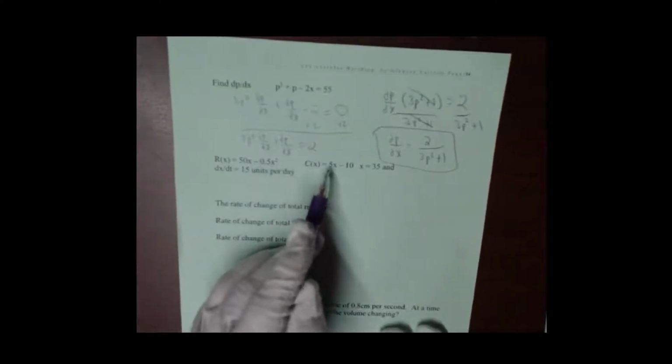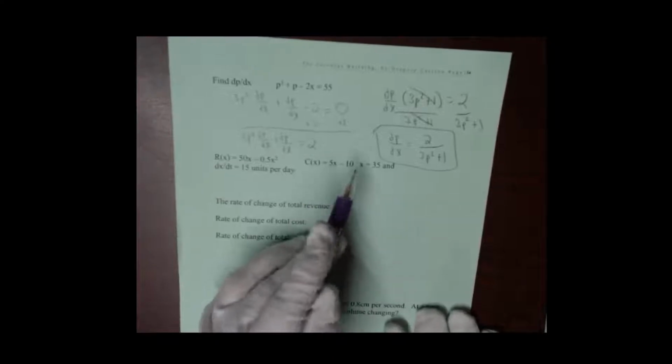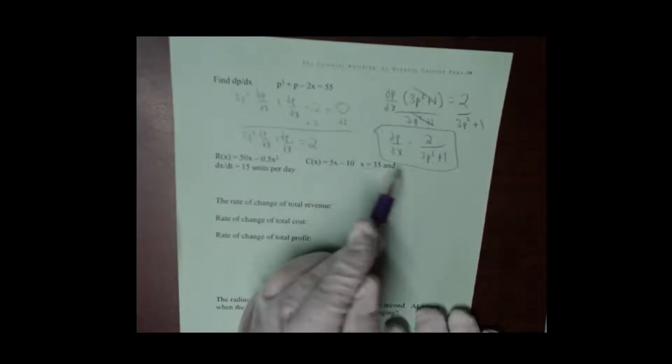We have our revenue function, which is 50x minus 0.5x squared. We have a cost function, which is 5x minus 10. We're looking at when we sell 35 units, and the rate of change with the units we're selling per time is 15 units per day. So the dx/dt is the new variable, the new rate that we haven't had to look at before. It only adds one extra step though, so let me go ahead and show you how to do this.